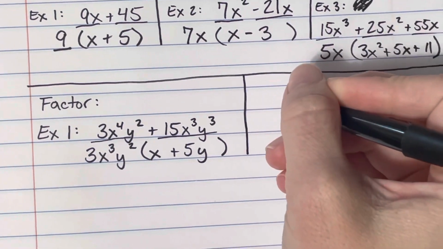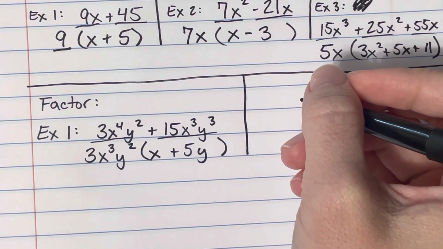All right, let's do one more of these, and then I'm going to give you a couple to try on your own.